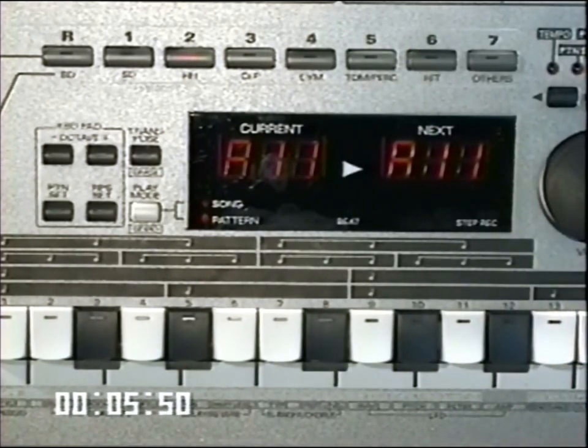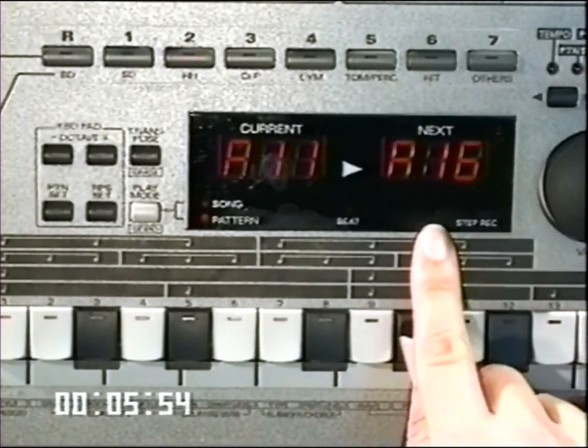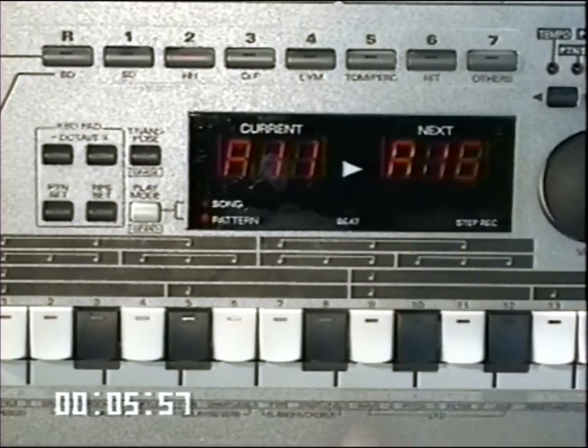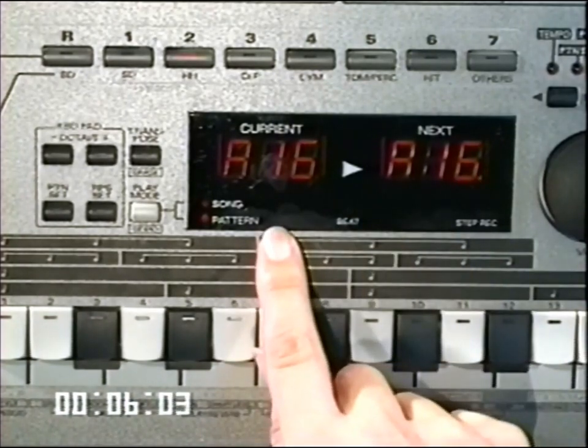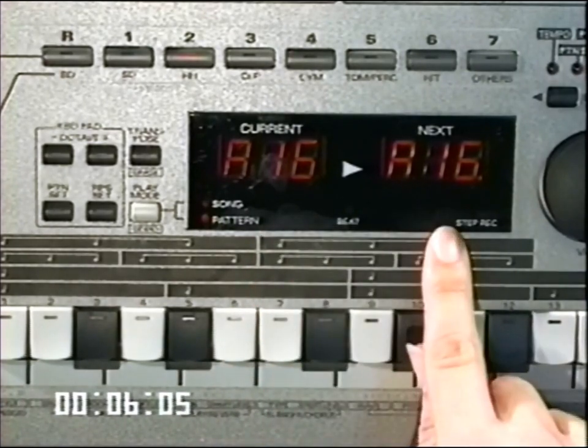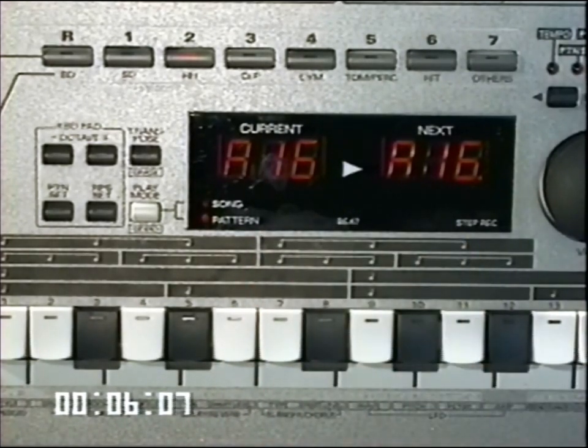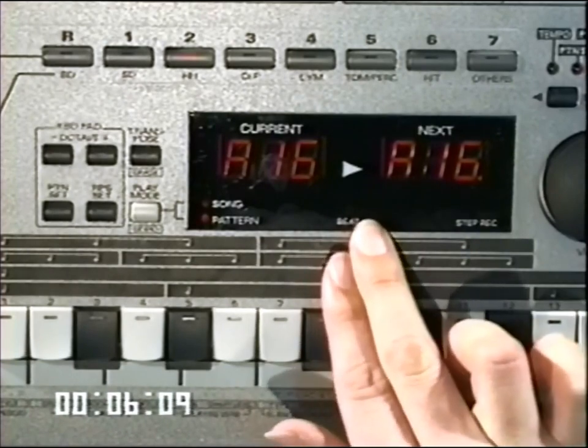So for example, if I'm playing pattern A11, I can then use the dial to select the next pattern to be played. And you can see there that once the first or current pattern had reached the end, this started to flash and then moved swiftly on with no apparent join or gap.